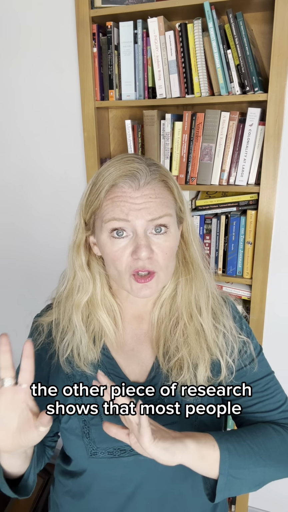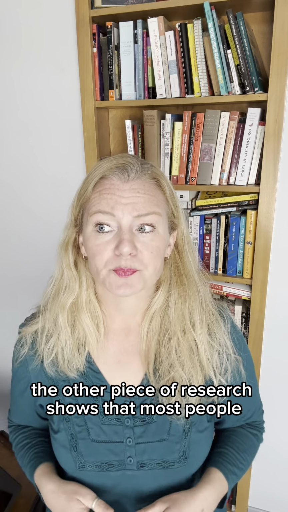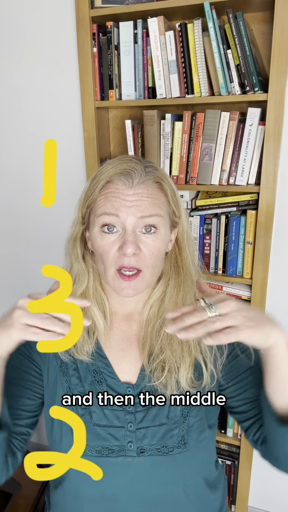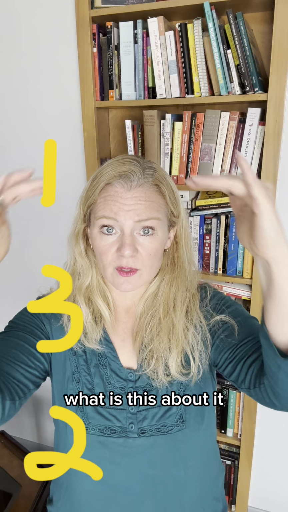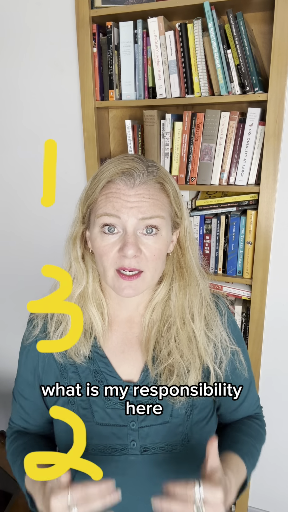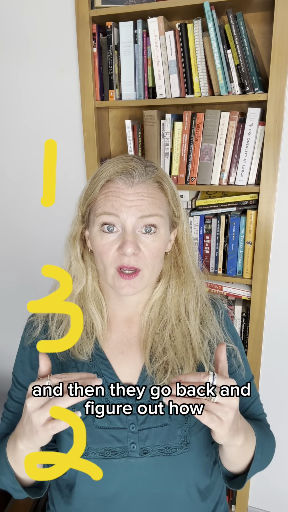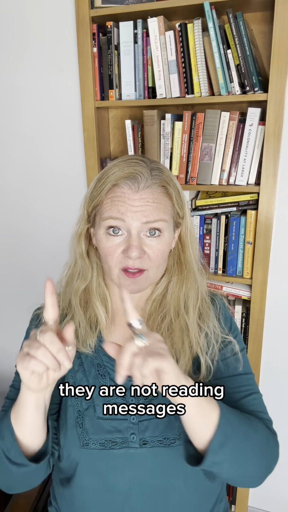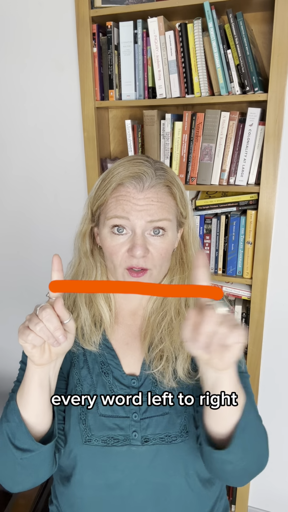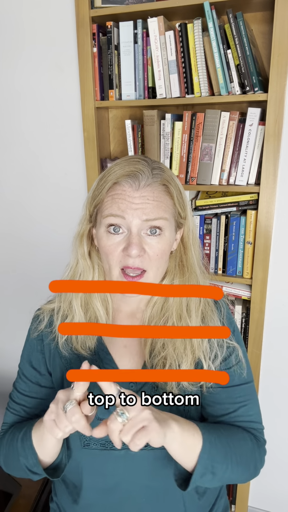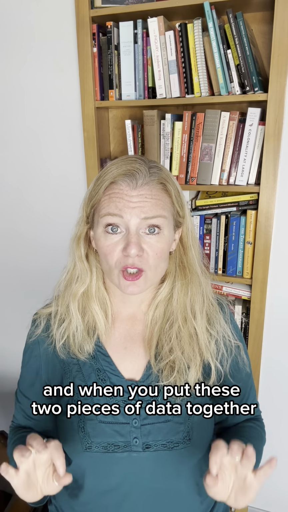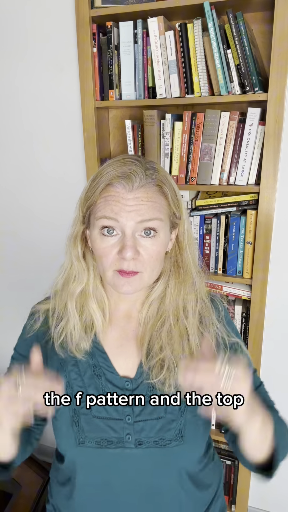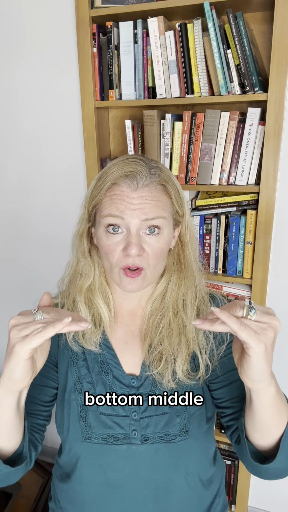The other piece of research shows that most people are looking at the top of the message, the bottom of the message, and then the middle. They look at the top, what is this about? They look at the bottom, what is my responsibility here? And then they go back and figure out how. They are not reading messages, every word left to right, top to bottom. They're skimming.